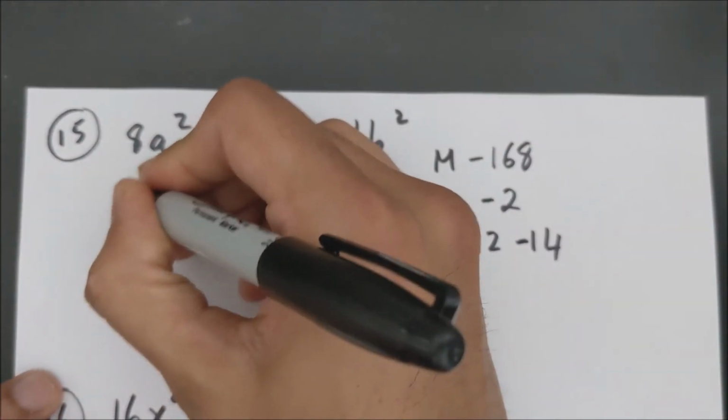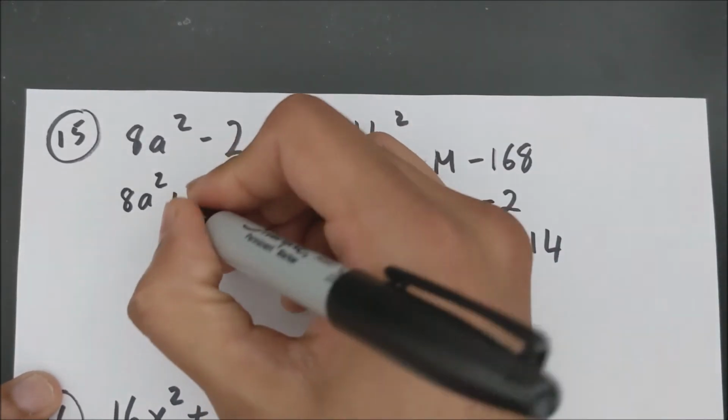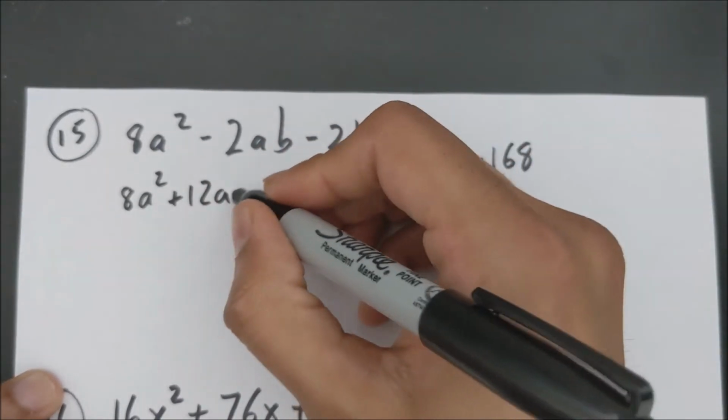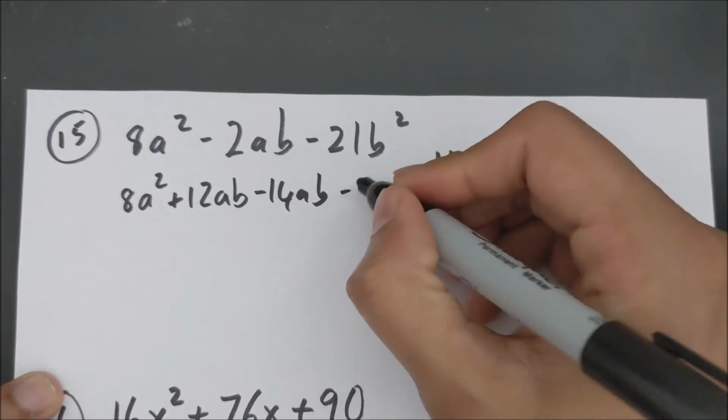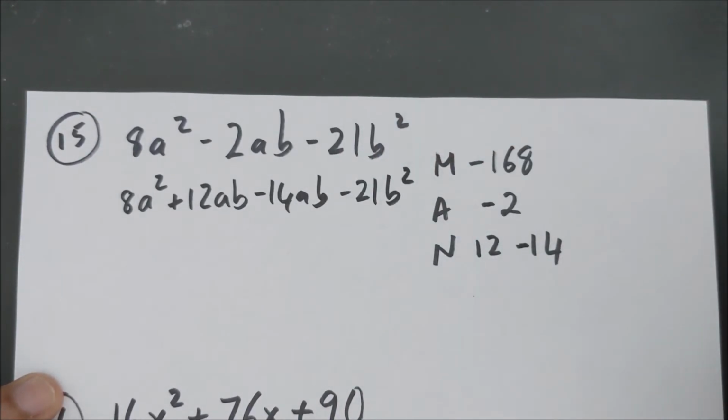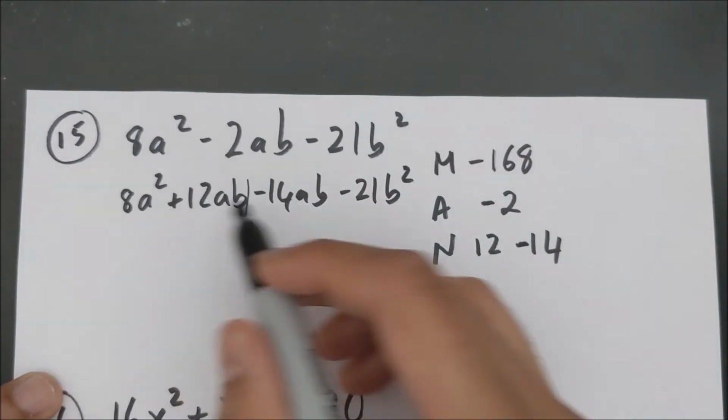So now I'm going to rewrite it as 8a squared plus 12ab minus 14ab minus 21b squared. I'm going to put my line in my middle and do grouping.